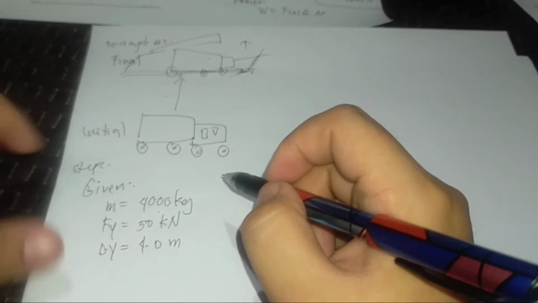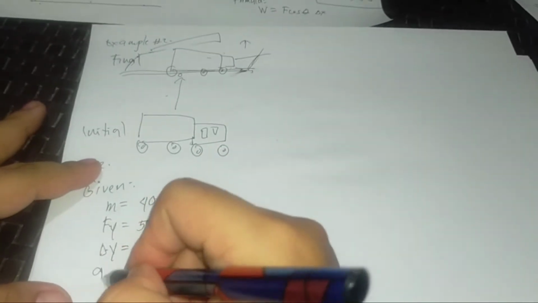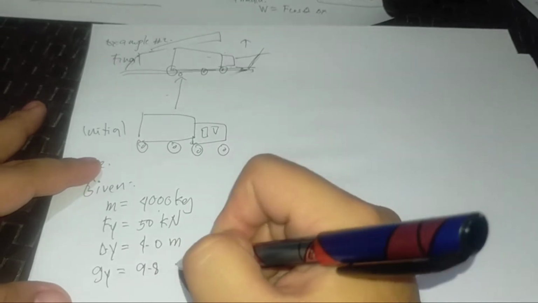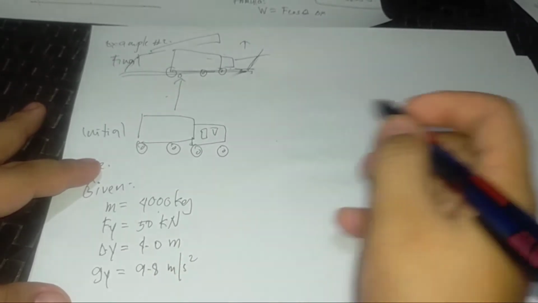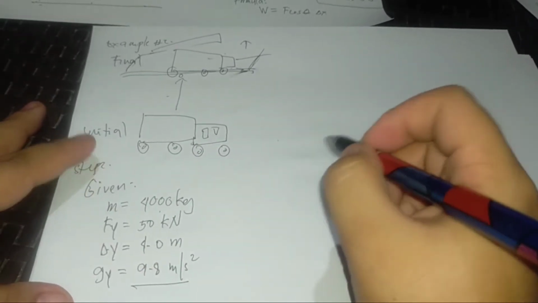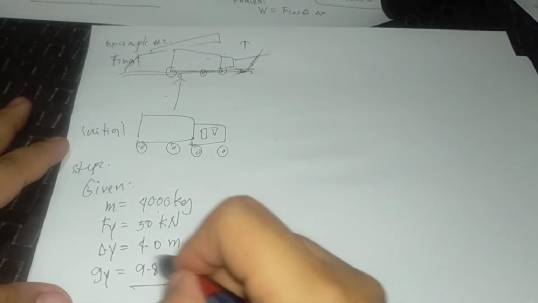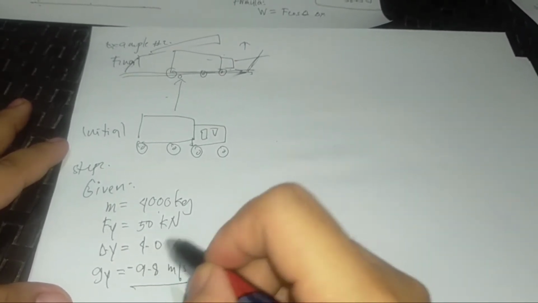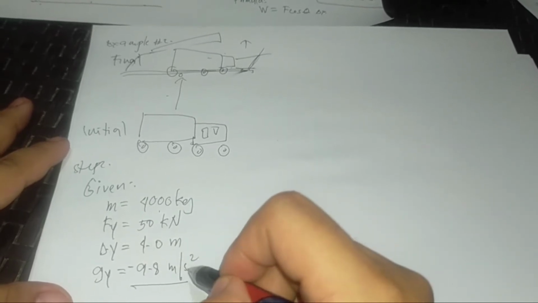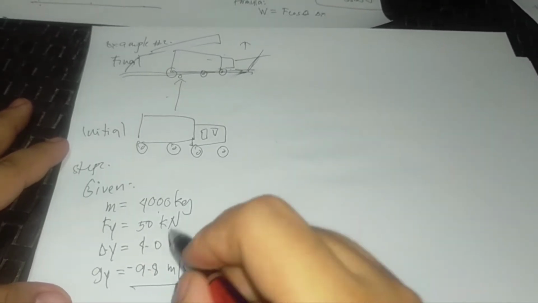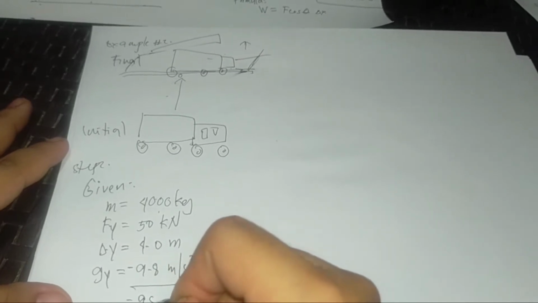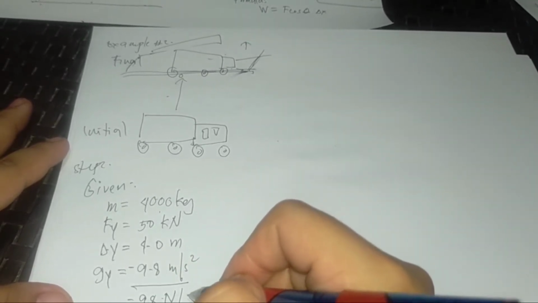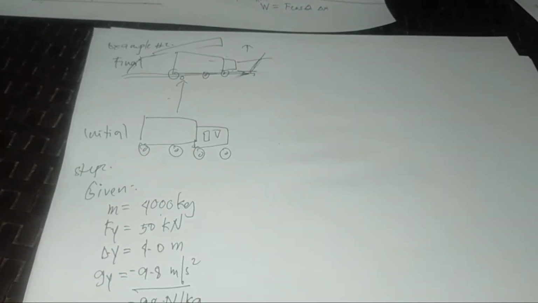Then since it goes upward, do not forget to write the gravity. Okay, 9.8 meter per second square. But in this portion, this should be negative 9.8 meter per second square. Instead of using meter per second square, let's just use negative 9.8 Newton per kilogram, since we are talking about work.